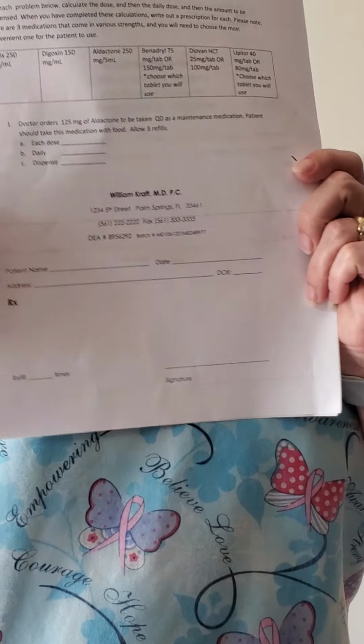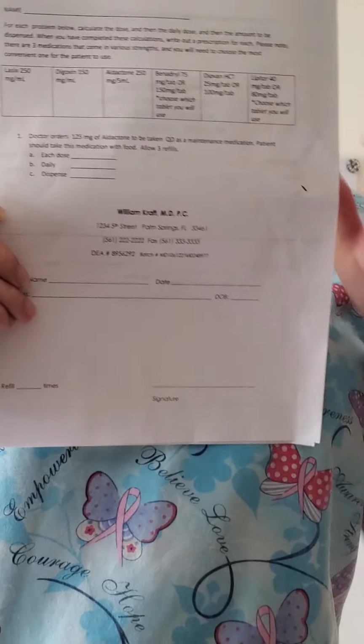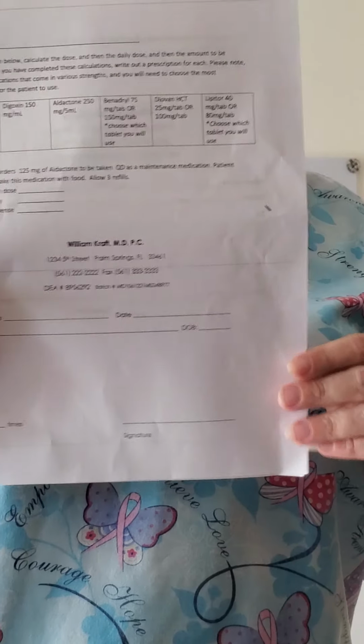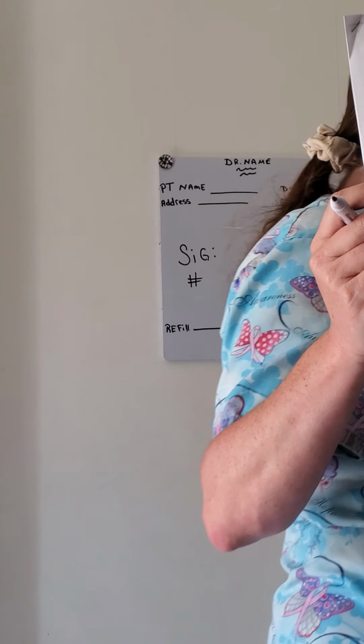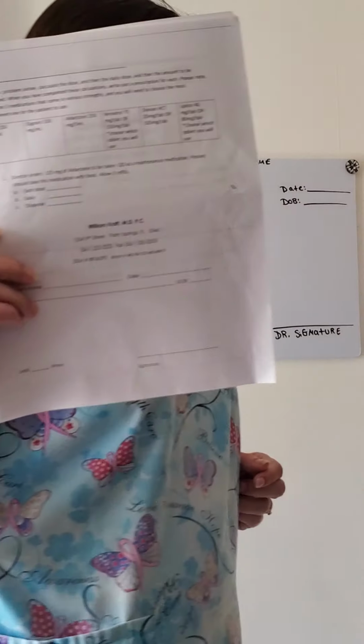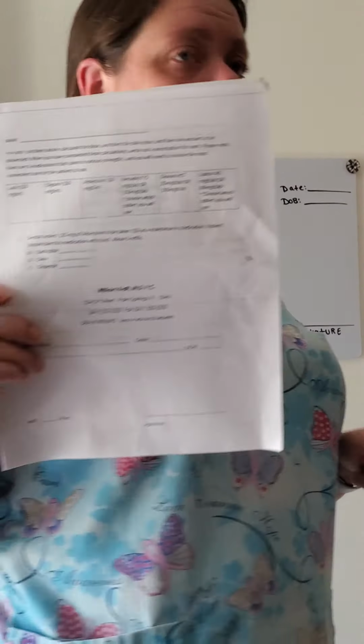Alright guys, we are back with actually writing the prescription. This is the same assignment that we did in the last video, and we did this first one together. If you did it with me, you know that each dose came out to 2.5 mLs for a total of 2.5 mLs per day. And our total to dispense is going to be 75 mLs. That was the very first one that we did, for Aldactone.